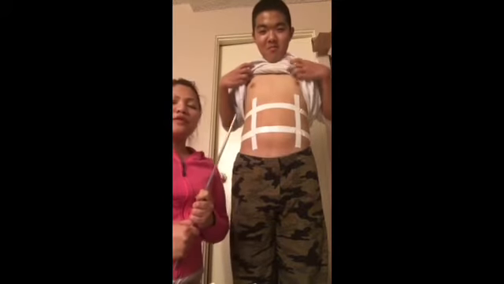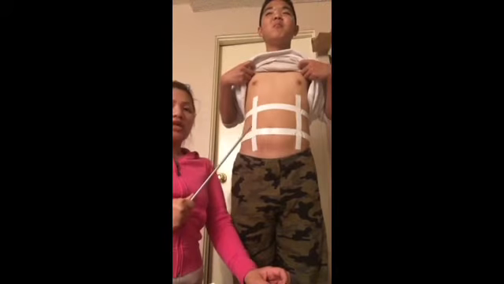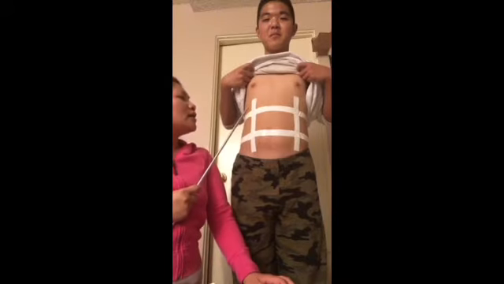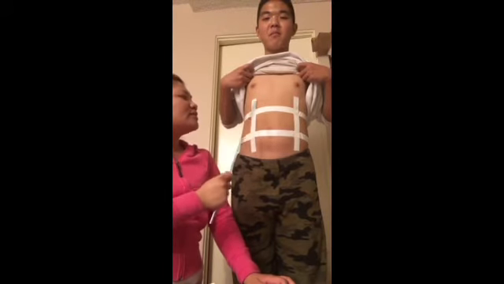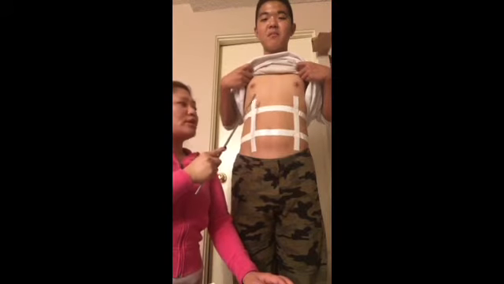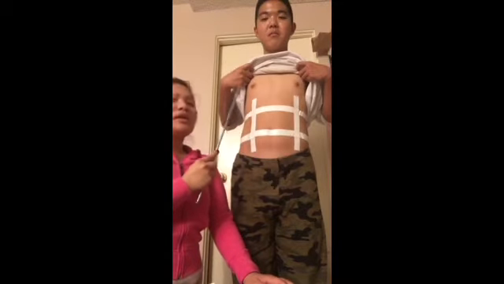Hello, for this part of the assignment, I'm going to use my son Josh as an example for the abdominopelvic regions. I divided his abdomen into 9 regions. The first one is the epigastric region. This contains the stomach and the liver.